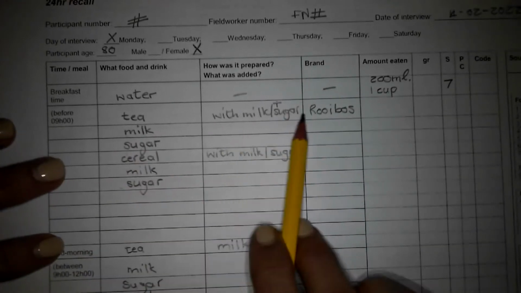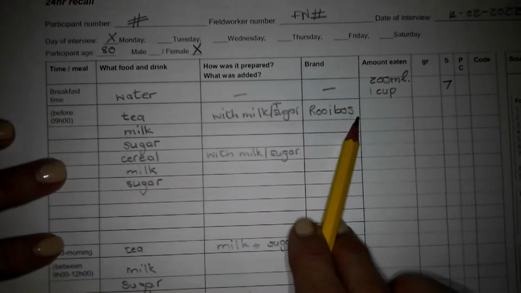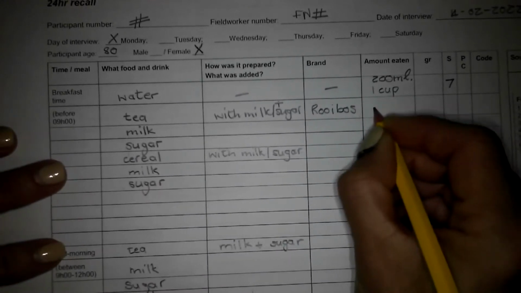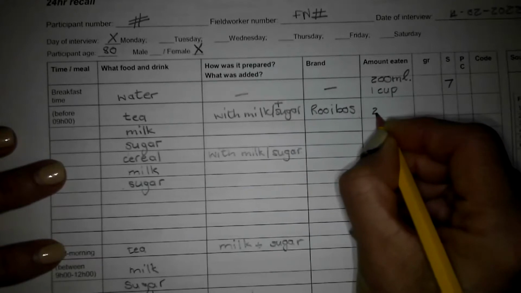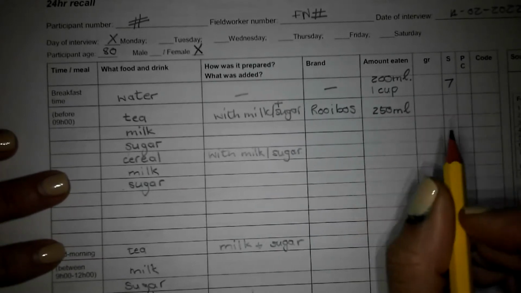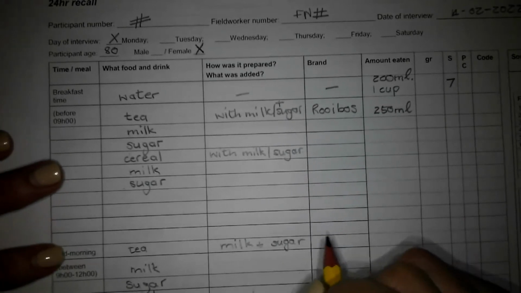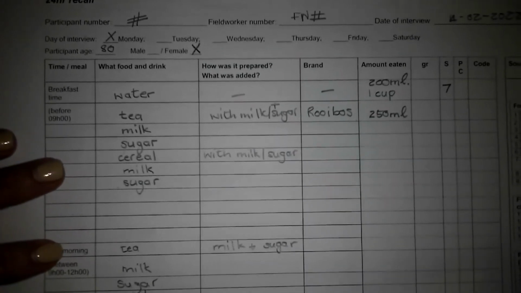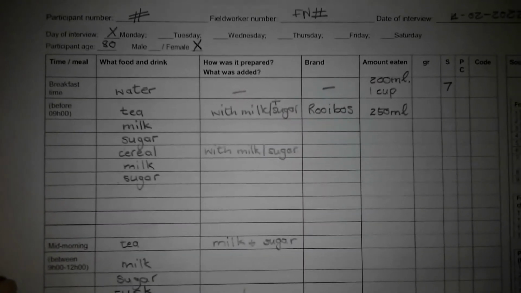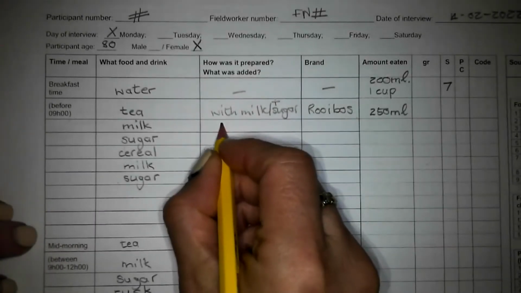Sorry, I completed this now already. And it was rooibos, and how much was that? So they have identified on your cup that it is 250 mils. And the milk, you used your picture file, for example, to indicate it was a little bit of milk.